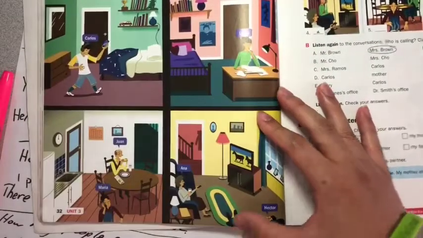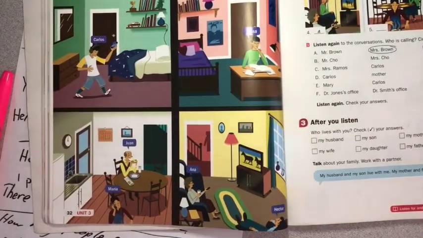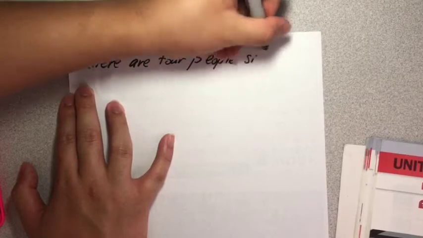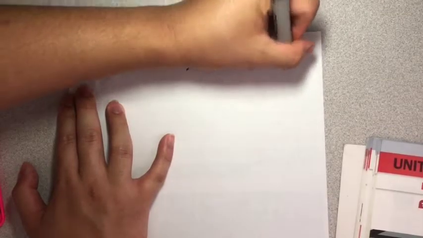There are four people sitting in the house.